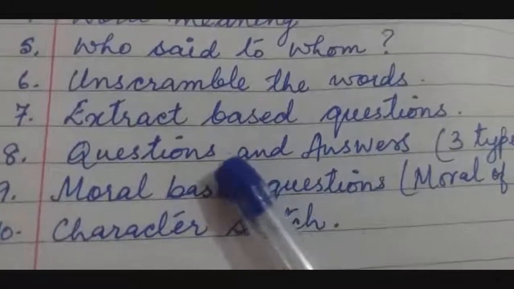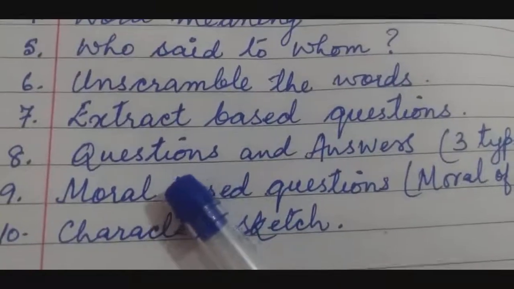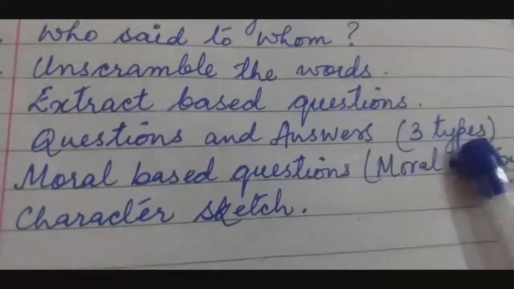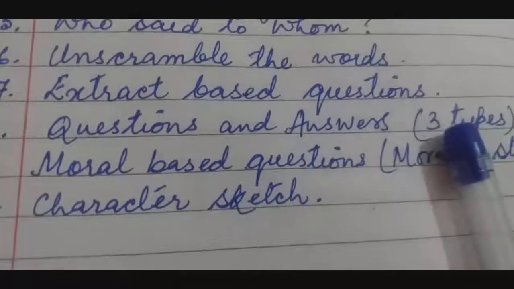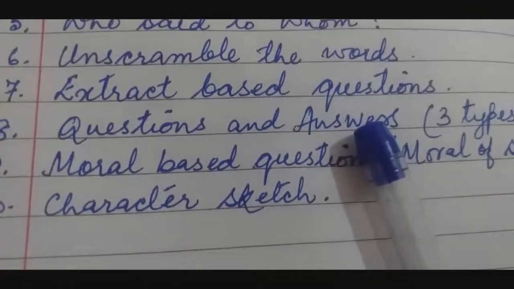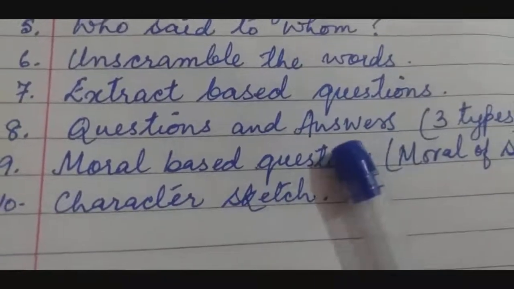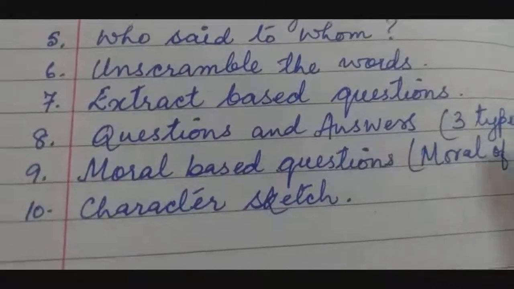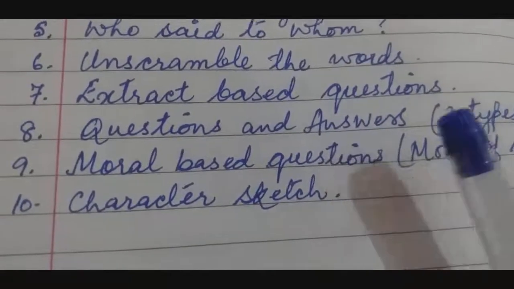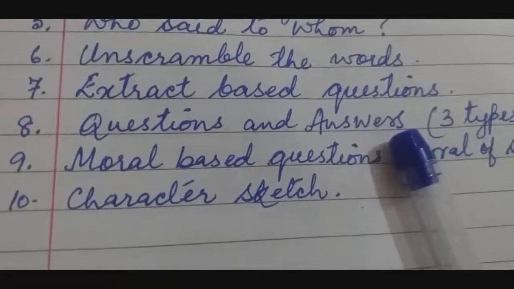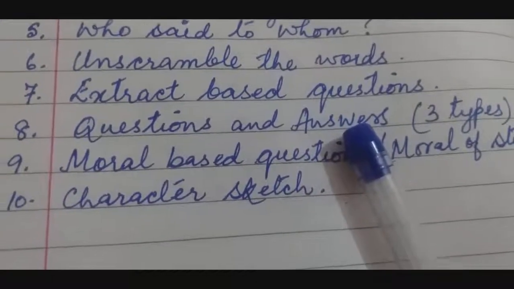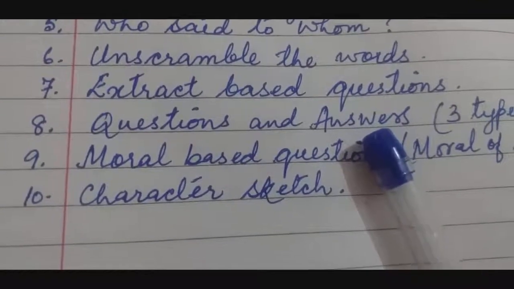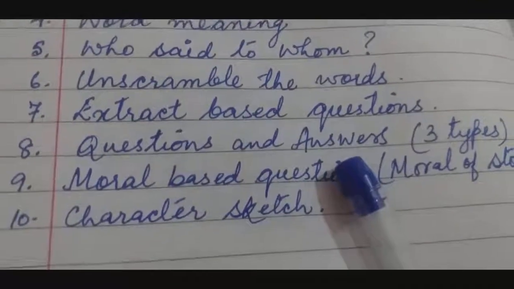Okay, and then the next would be question and answers. Here, see, question and answer would be of three types as I usually give. The smallest would be of 1 mark, which would be the answer of one sentence. You have to answer in one sentence. Next I would give you answer in short, which would be of 2 marks, and for that you can write in 2 to 3 lines, or 4 lines.